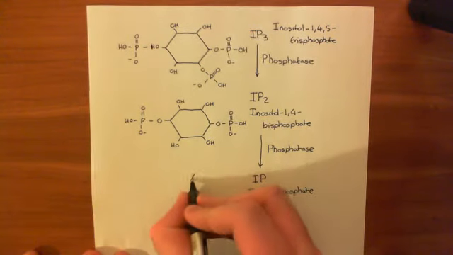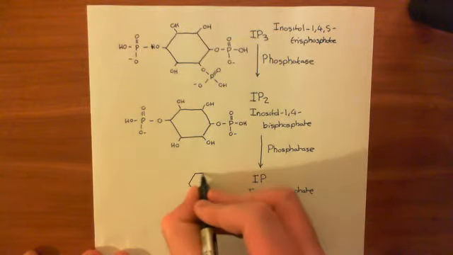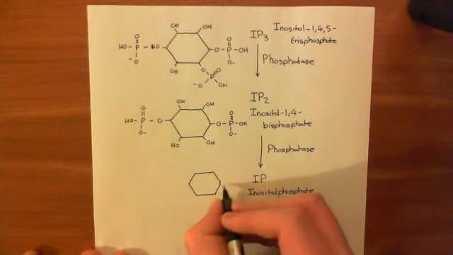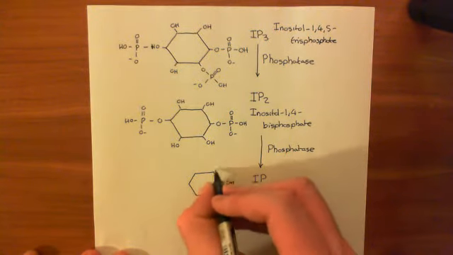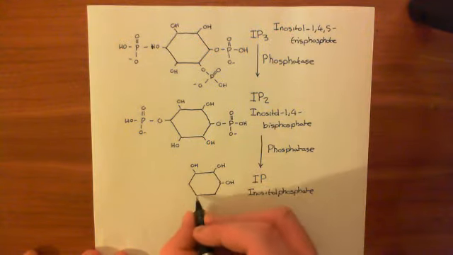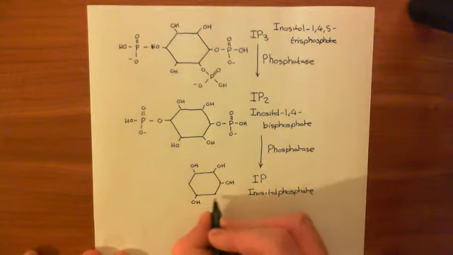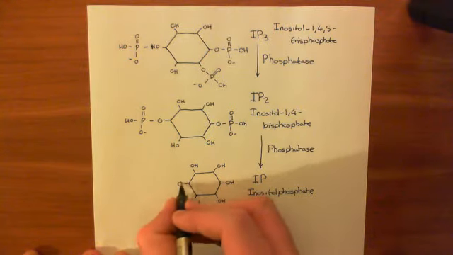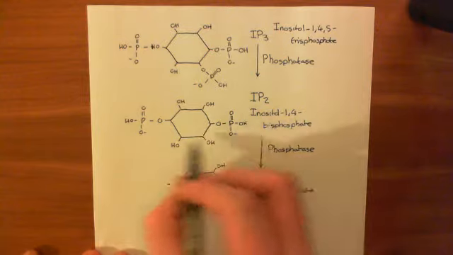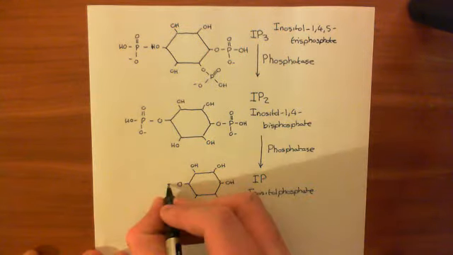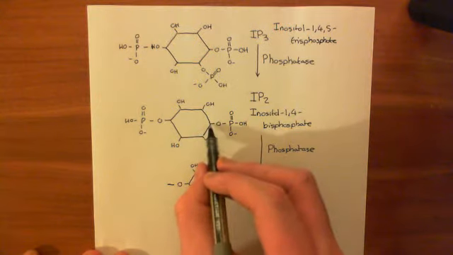Okay, so I'll draw this again. So here's our 6-carbon ring. And now you have 5 hydroxyl groups, and only a single hydroxyl group is still bonded with that phosphate group. And for the sake of the picture, we'll make it this one here. But as far as which one was actually removed in this stage, it could have been this one, it could have been this one.